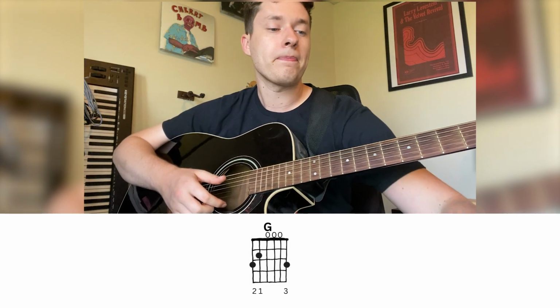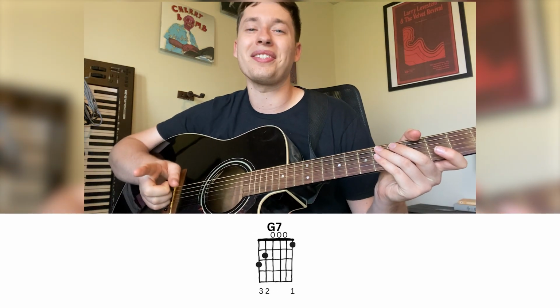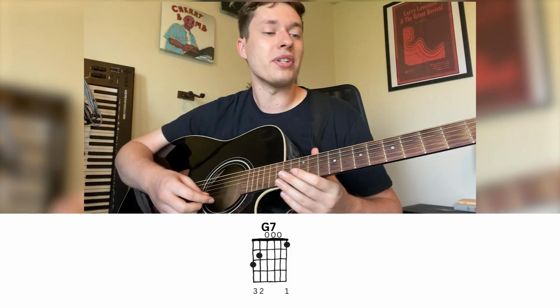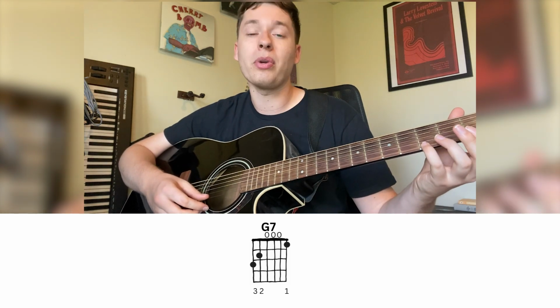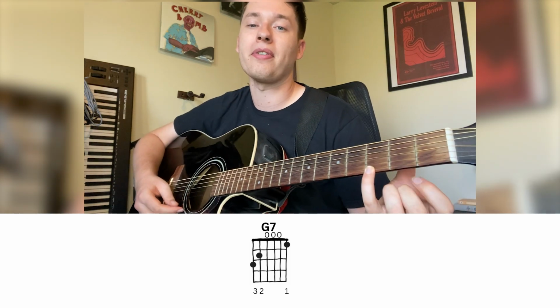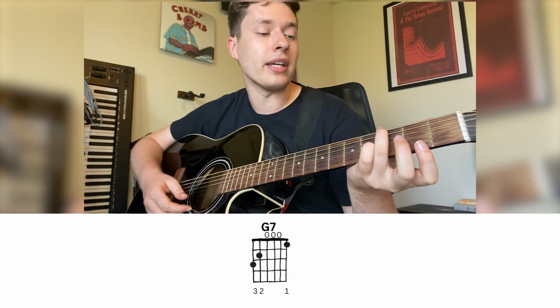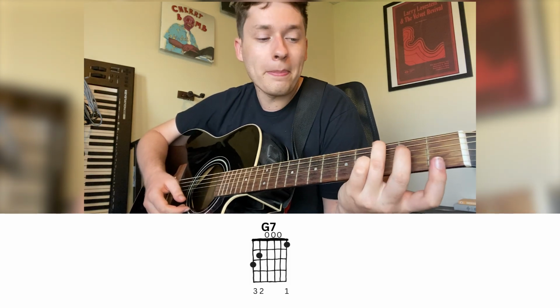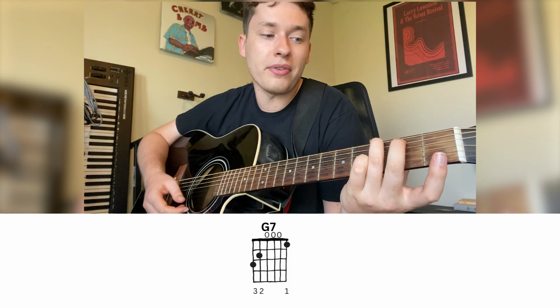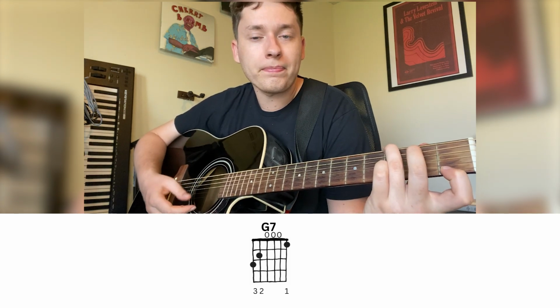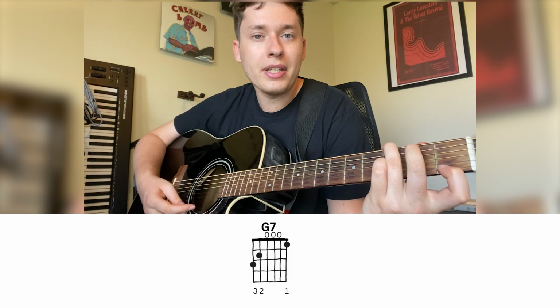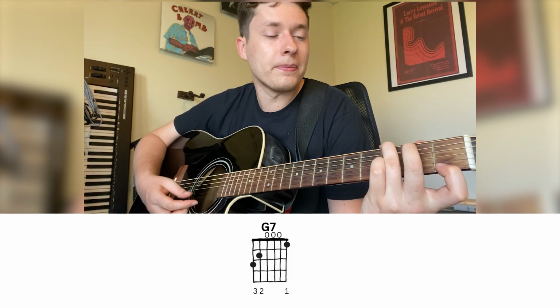And then finishing off with our very last chord, and that's going to be a G7. So where our pinky was is going to move from the 3rd fret down to the 1st. So let's figure out the best way to do that. We can get our ring finger, middle finger, so still 3 and 2 there. And then I'm going to use my index on the 1st fret of the high E. And that gets me a G7 there. All right, and that is all of those.